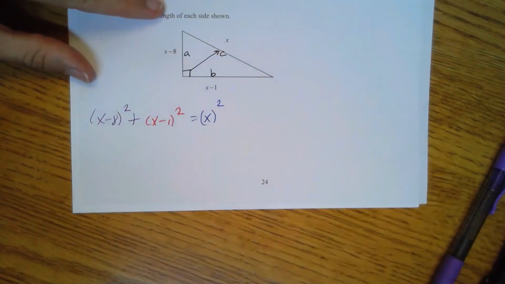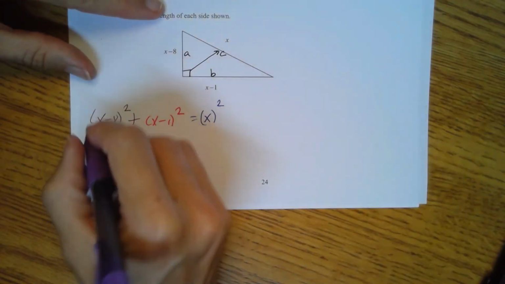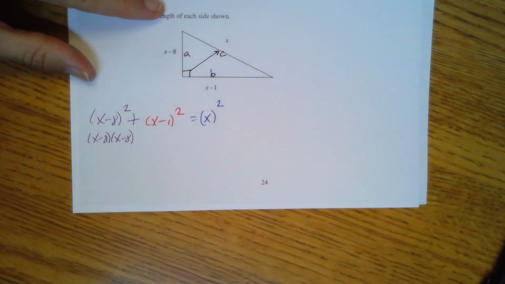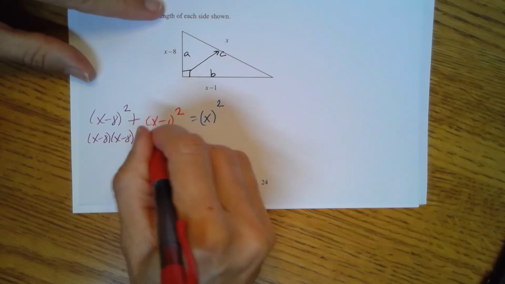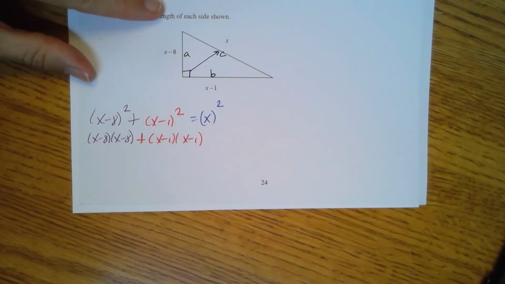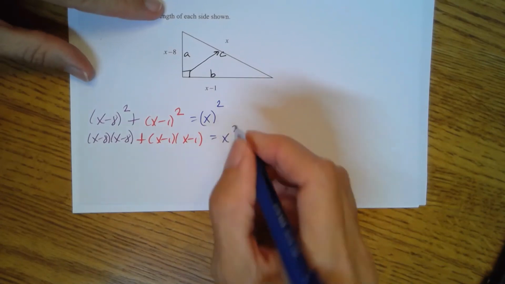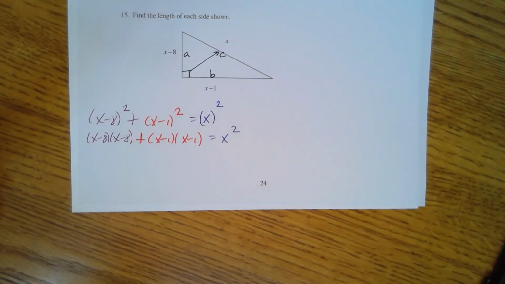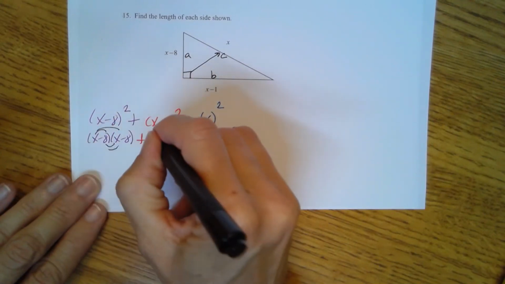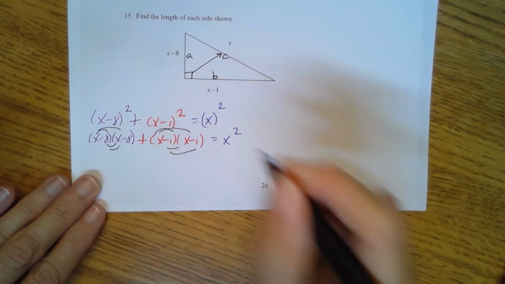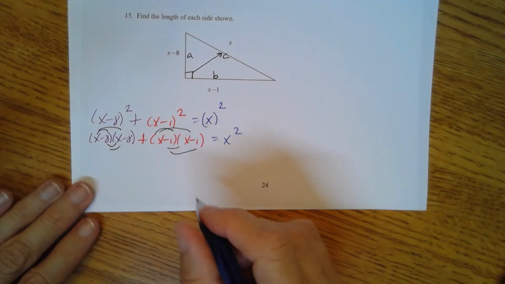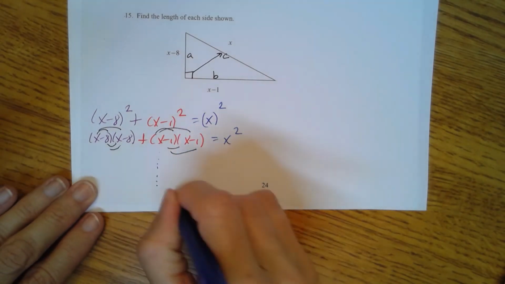How do you do x minus 8 quantity squared? Well, that's going to be x minus 8 times x minus 8. Then, how do you do x minus 1 quantity squared? x minus 1 times x minus 1. And then x squared is just x squared. So you're going to show all the multiplying out of the binomials and combining like terms and bringing over the x squared. Lots of work in between.